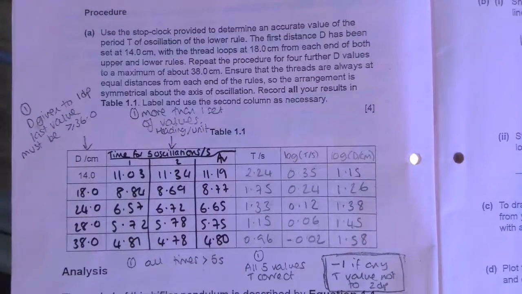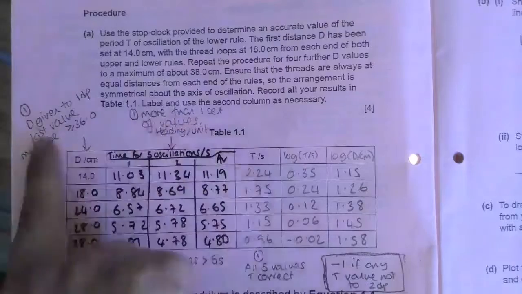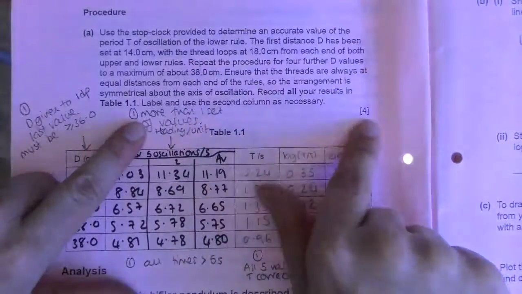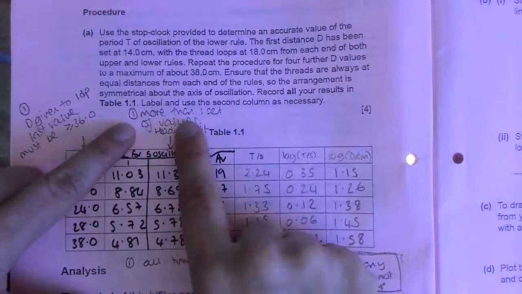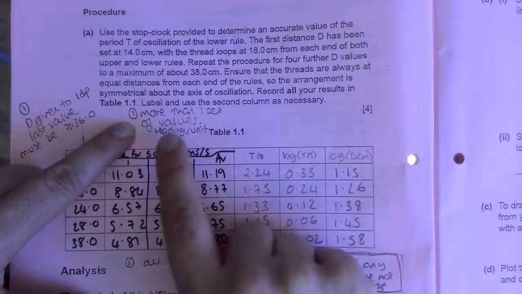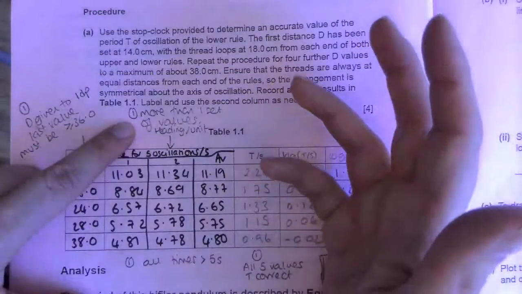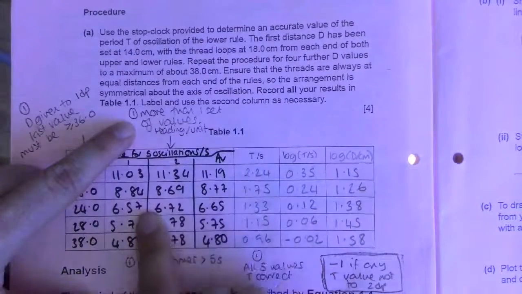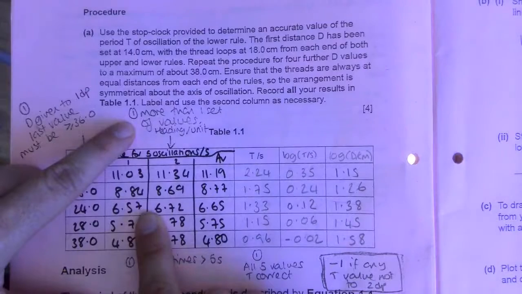So for all of these, I'm just going to go through what the marks are for, and then any other way that you might lose marks in this. So I'm just going to work my way around this way. First mark out of these 4 marks is for having more than one set of values, so for doing your repeats. I normally say repeat 3 times because it means you see any problems in it, but repeating twice is enough to give you the marks.